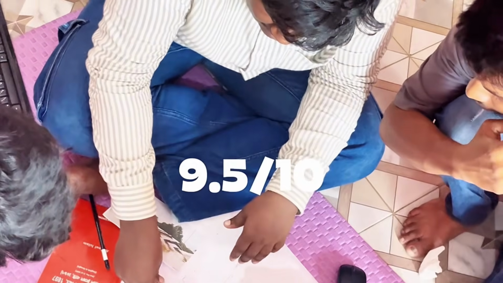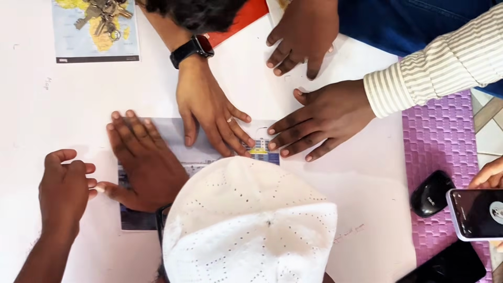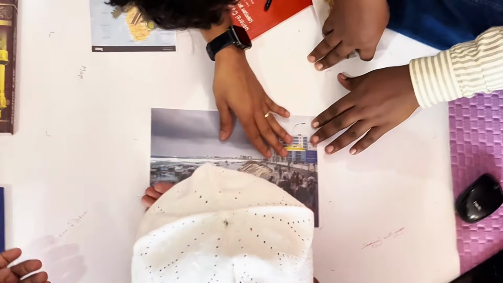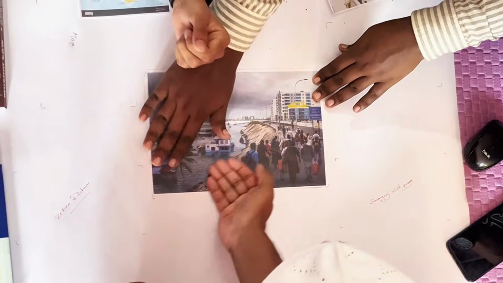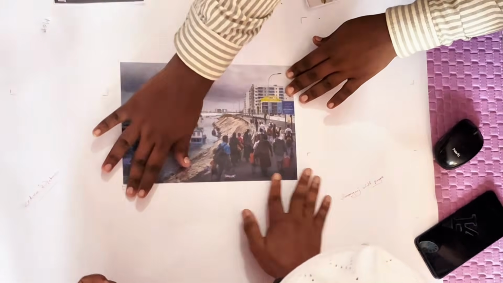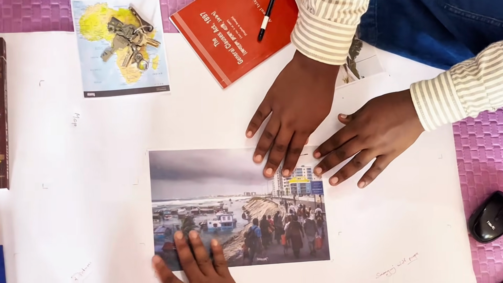Now we are adding pictures and maps to our poster to show the real picture of climate migration. As we can see, we are pasting the map and photos of the Maldives and Sunamganj, Bangladesh to show how floods and rising sea levels affected real people.